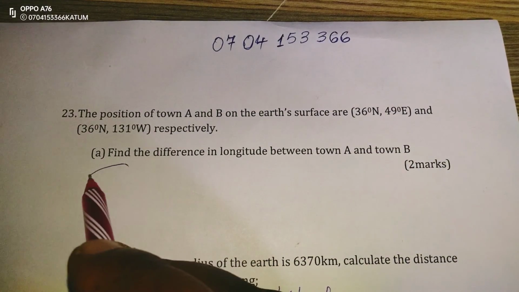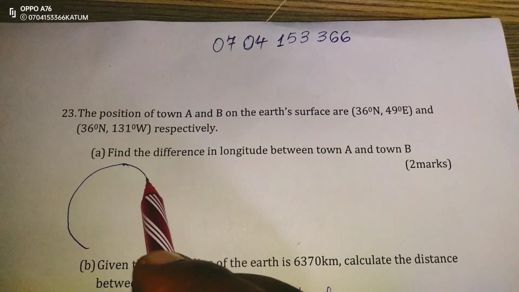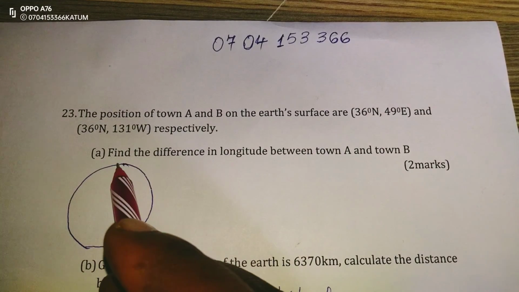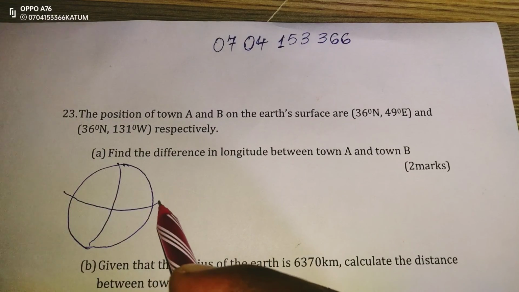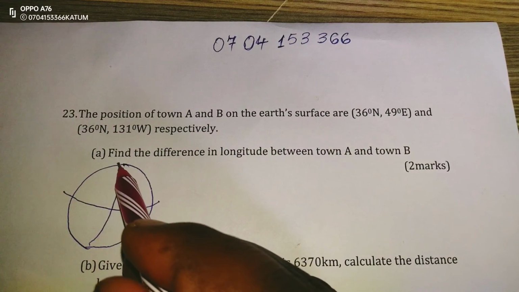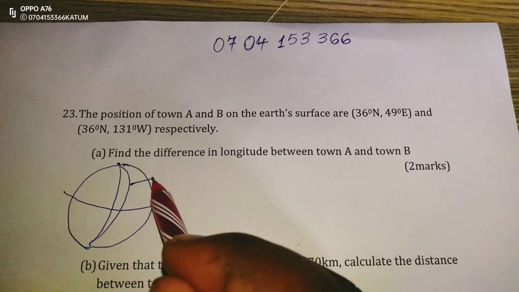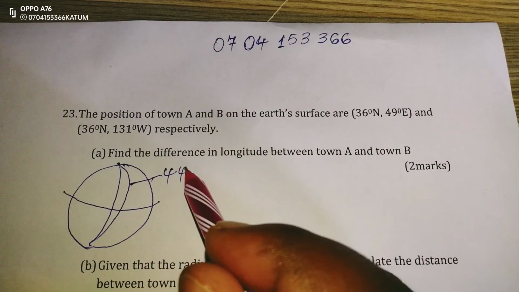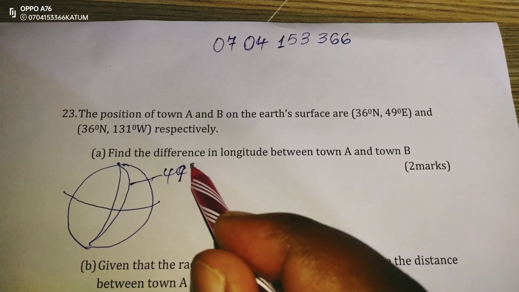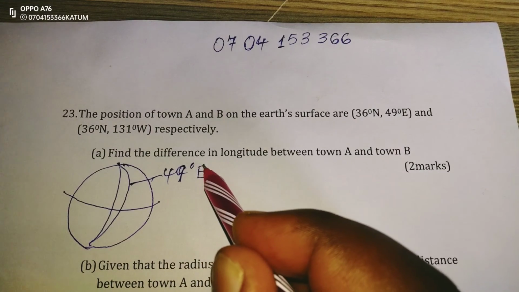Therefore, we have on the Earth's surface two towns. I can say the two towns are in supplementary longitudes, whereby one is 49 degrees in the east.